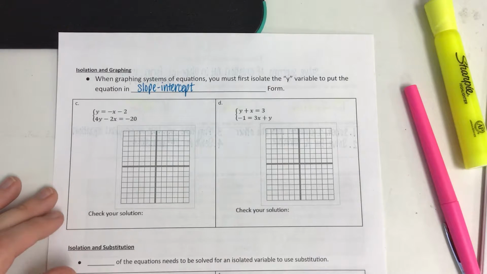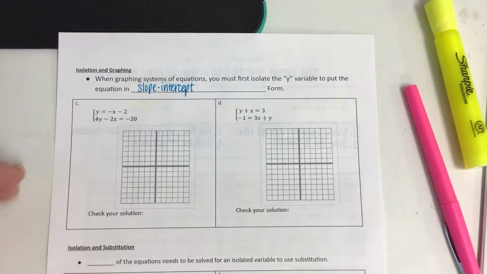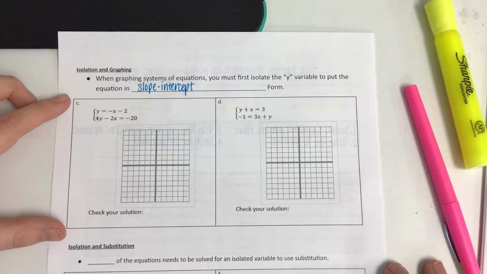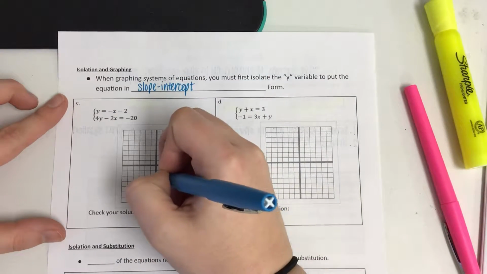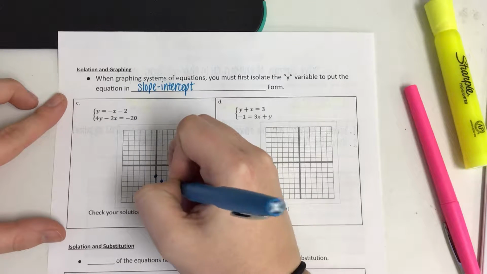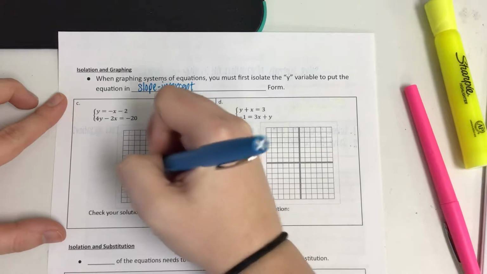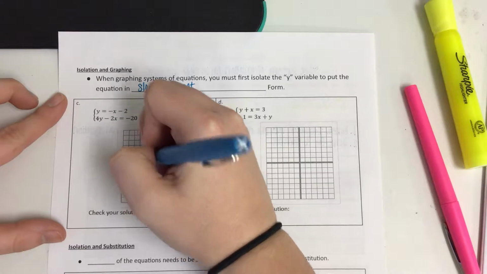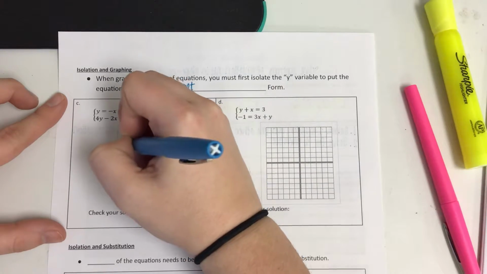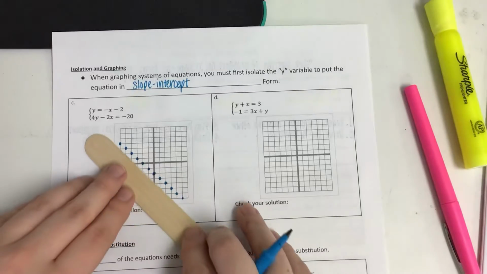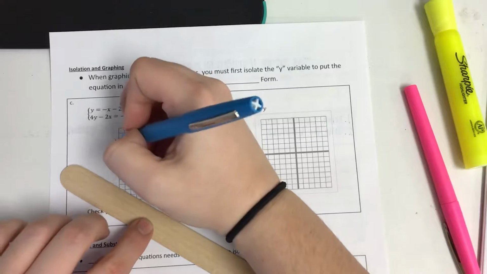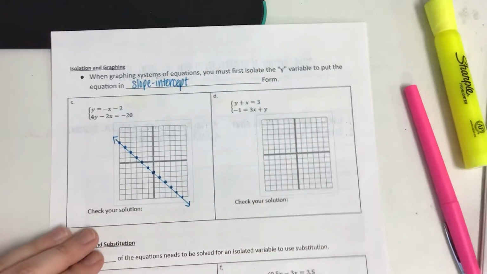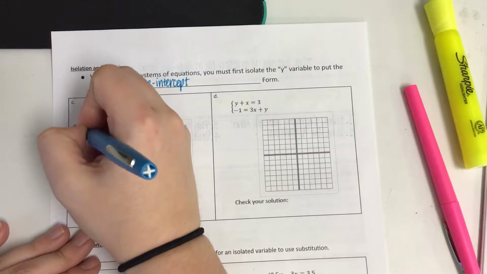Okay, so I give you this equation here. If I were to ask you to graph these, both of them would need to say y equals. Okay, so the first one is ready. I would start at -2, and I would go down 1 over 1. But my second equation is not ready to graph. So we need to get y by itself.